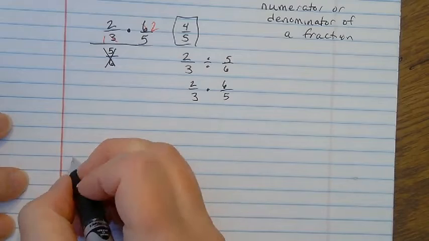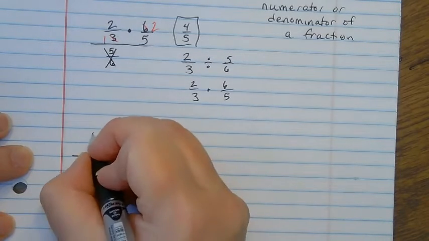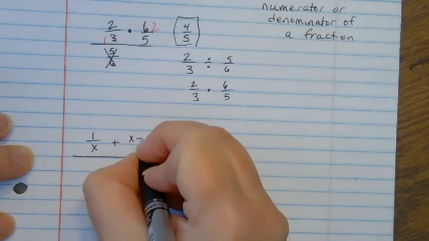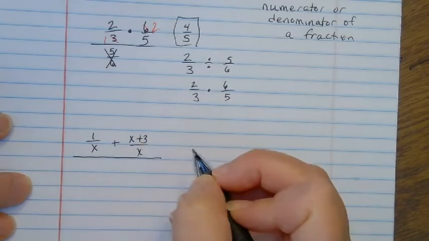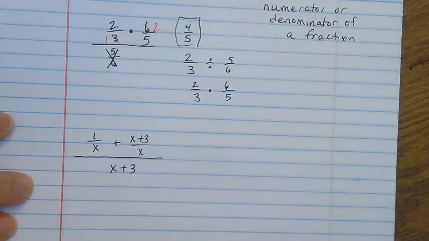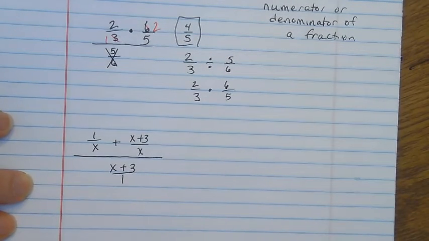Like this one. Let's work with the complex fraction 1 over x plus x plus 3 over x plus 3. Really, this is x plus 3 over 1 if we wanted to write it that way. So now there's a fraction in the numerator and denominator. Let's start with the numerator. Notice I have an addition problem.